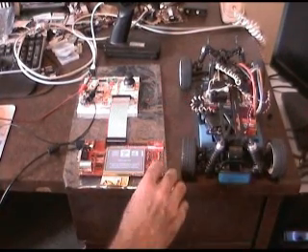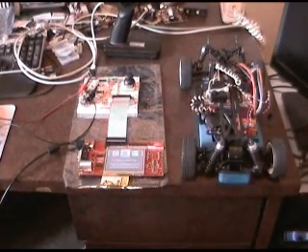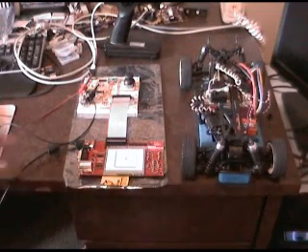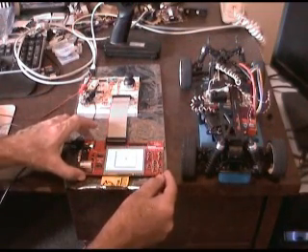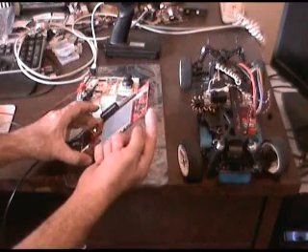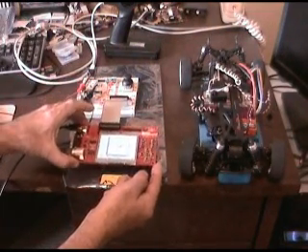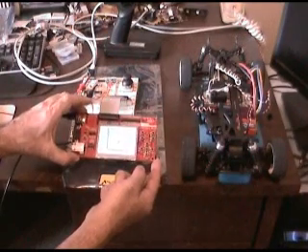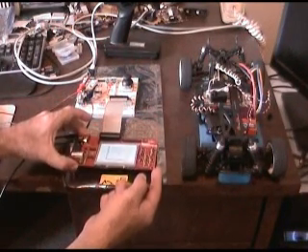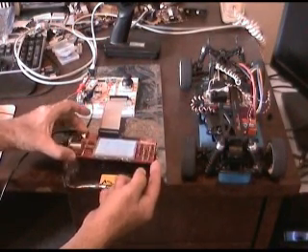Tilt mode control. Left. Right. Back. Forward.